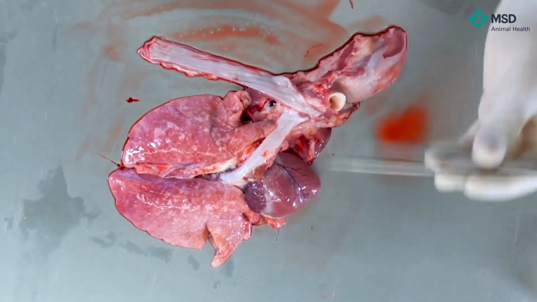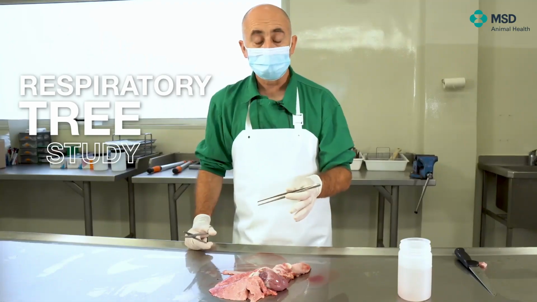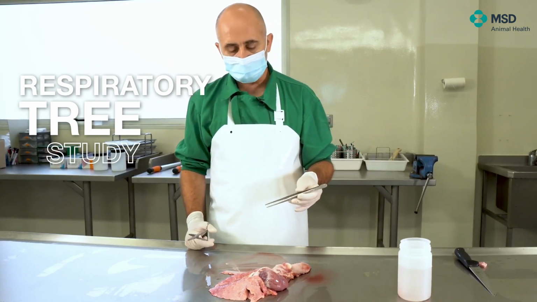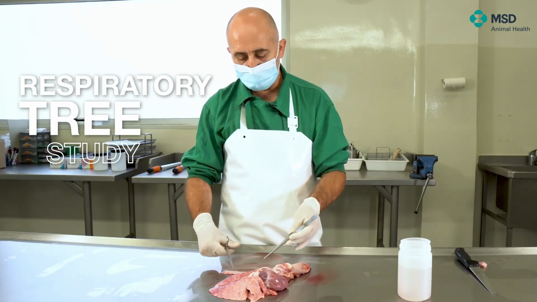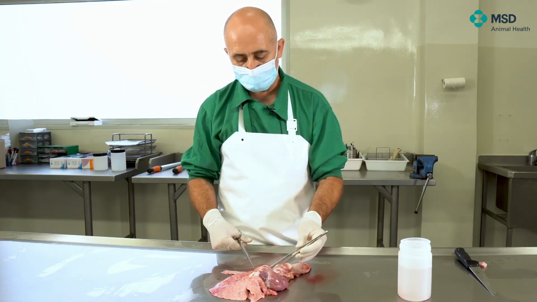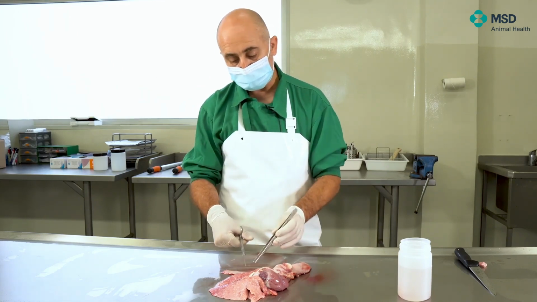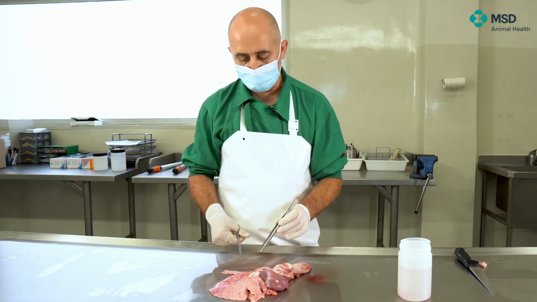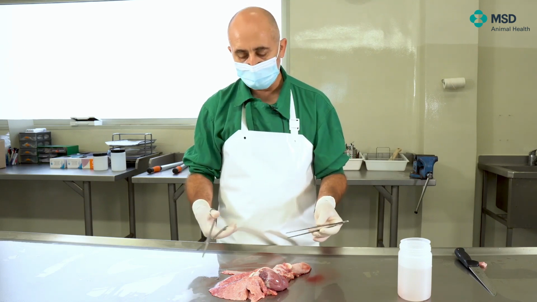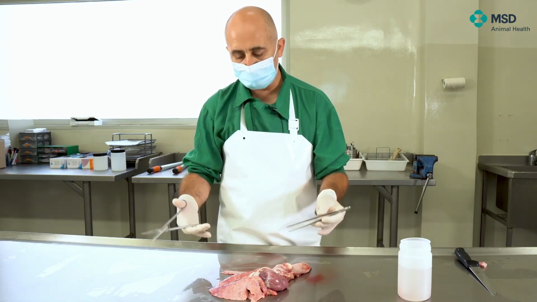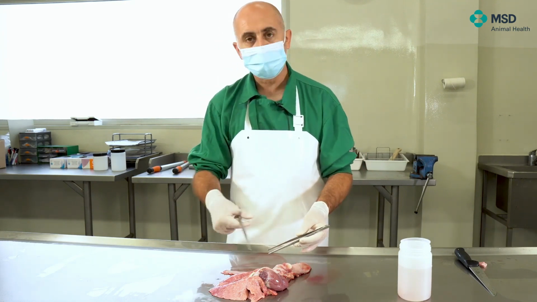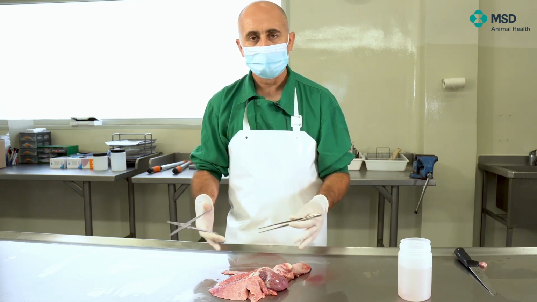Then we are interested in studying the respiratory tract by itself, which is the trachea and the lungs. However, the observation of the lungs is extremely important, especially in order to foresee potential lesions which are compatible, of course, with different diseases. When we are talking about bacterial diseases, we know that mainly the distribution is cranioventral, so affecting apical and middle lobes, sometimes the cranial part of the diaphragmatic lobe.